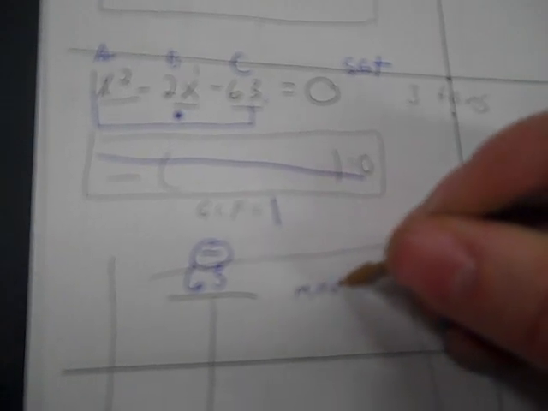So what we want to do is find factors that subtract to get 2, and the 2 is negative. Eventually, if you divide 63 by 7, you get 9, because 9 minus 2 is 7, so it's these two.